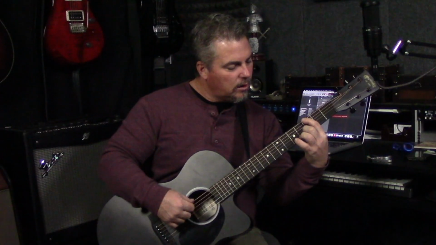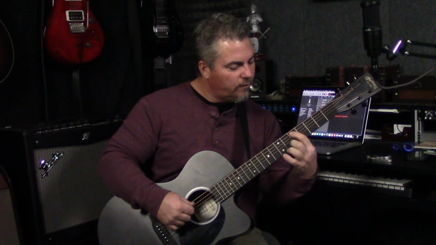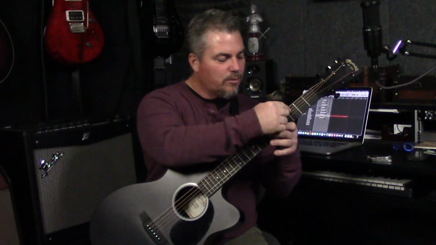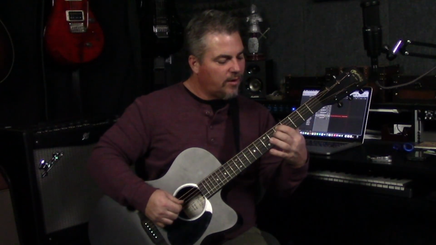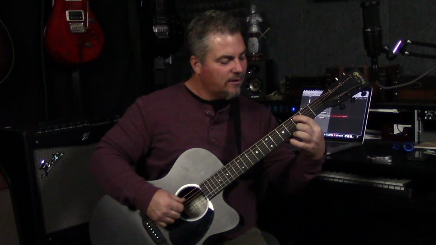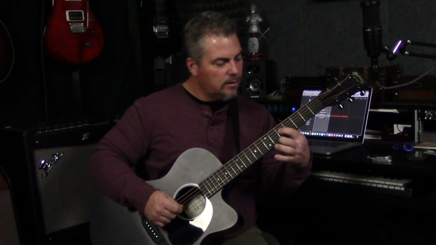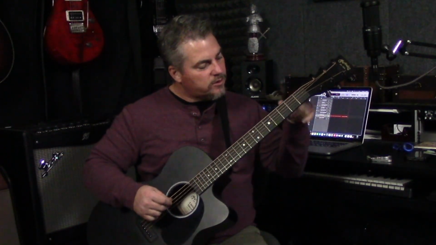You can do 1, 4, 5. In G, they're here. It makes like a little L shape. 1, 4, 5. In the key of C, they're here. Okay? Now, when you get on the open strings, you can still do that.